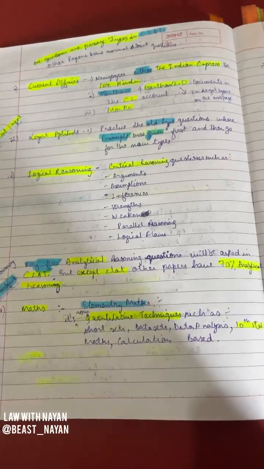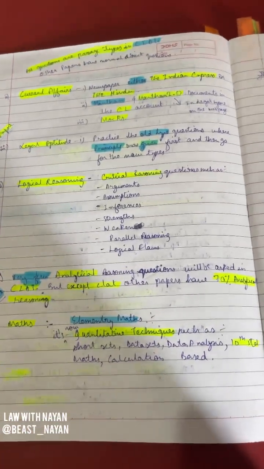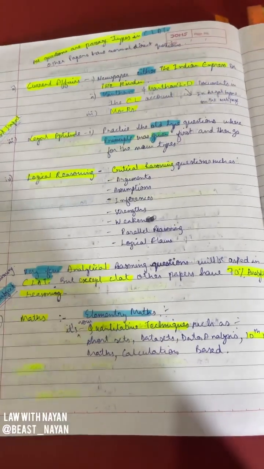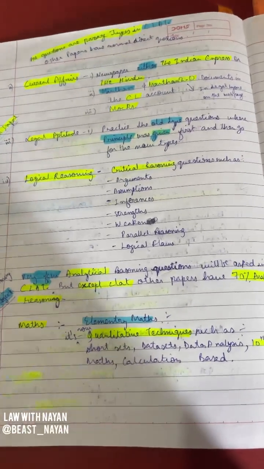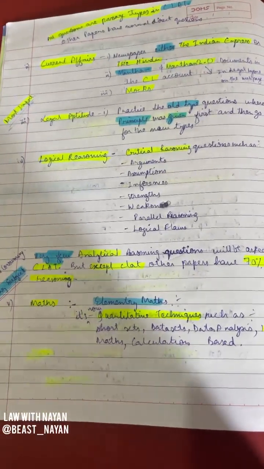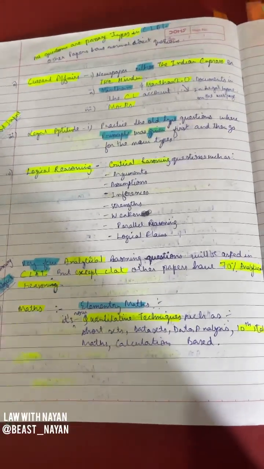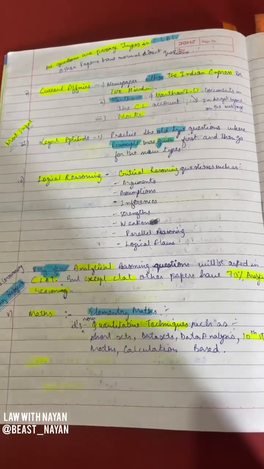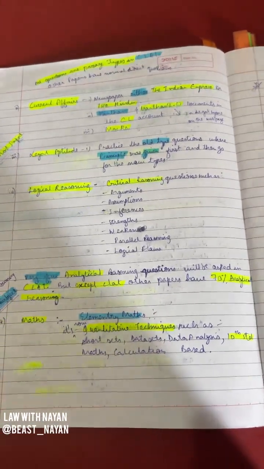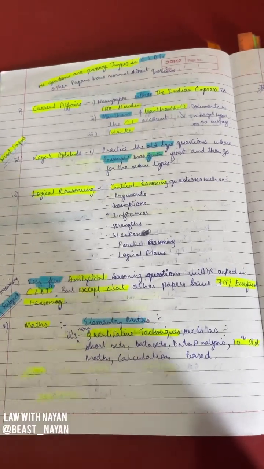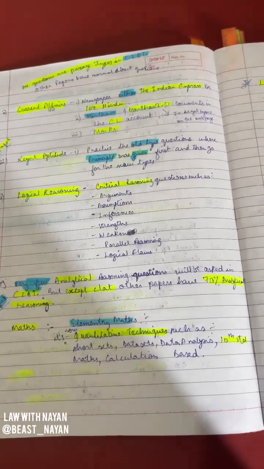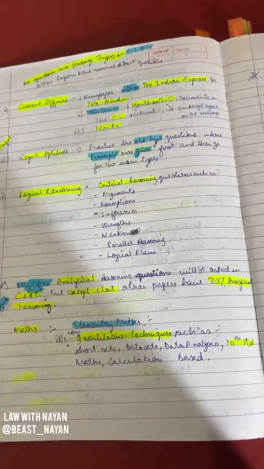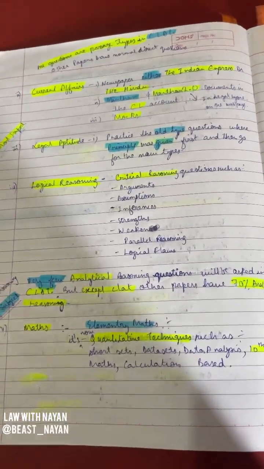As you can see here, I've written that very few analytical reasoning questions will be asked in CLAT. But except for CLAT, the other papers such as SLAT, LSAT, and other aptitude tests usually contain about 70% analytical reasoning questions, which are the short type of questions. Whereas in CLAT, it is totally passage-based questions. You'll be asked to answer questions on the basis of the long passages given to you, and each passage will contain about 250 to 300 words. So that was it, guys. That's all the syllabus that you need to cover to clear the CLAT examination.